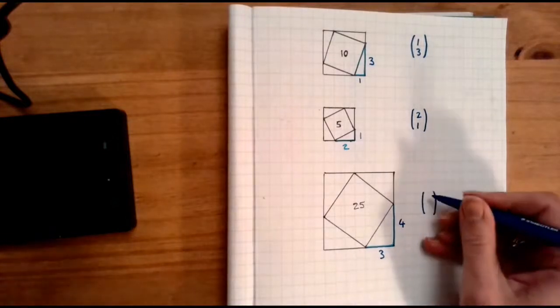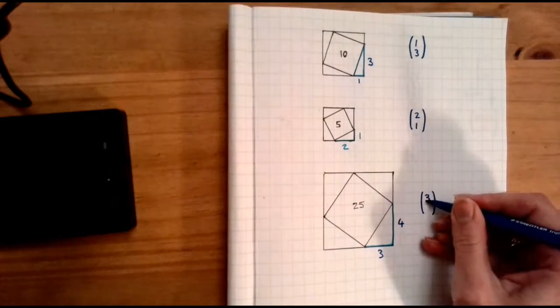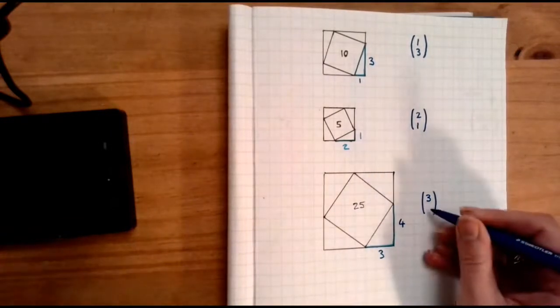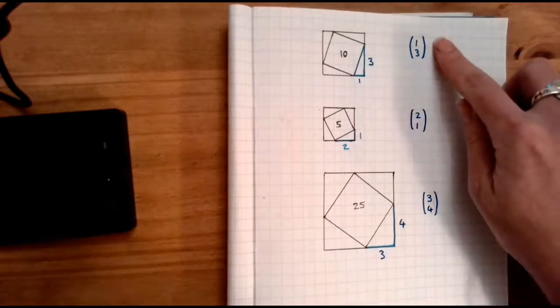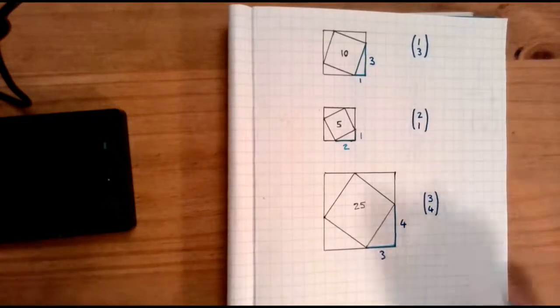Nice, and then I'm going to show you. So across 3 goes first, and then up 4. Okay, so you can see that although each of my squares is different, I've used this same notation to describe the tilt of each one.